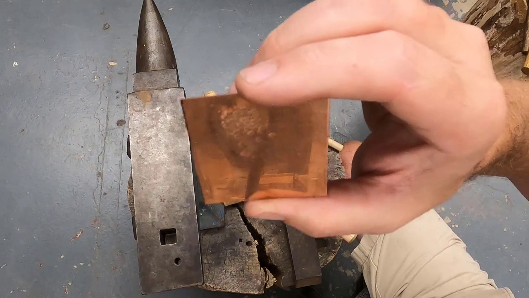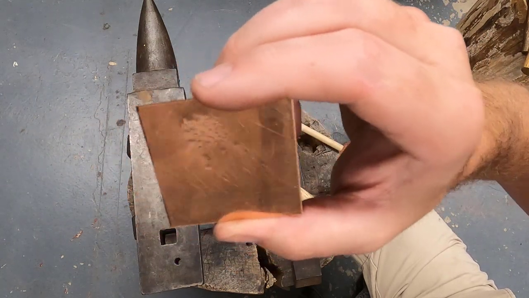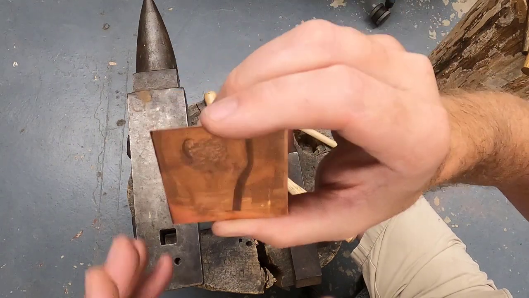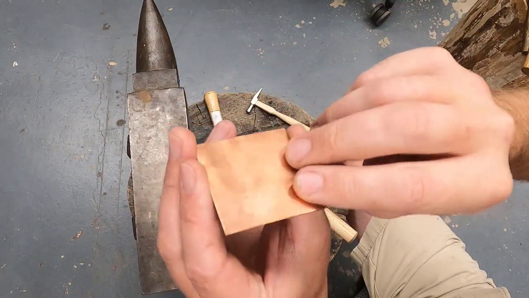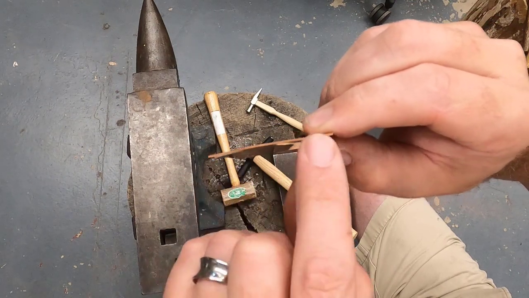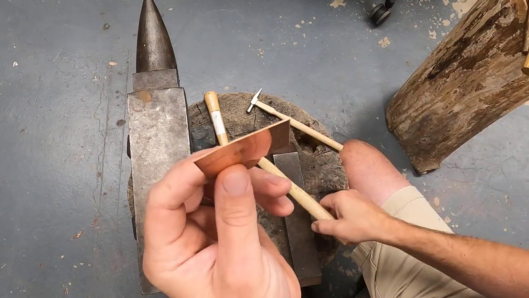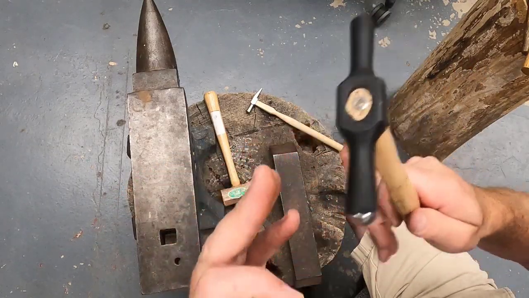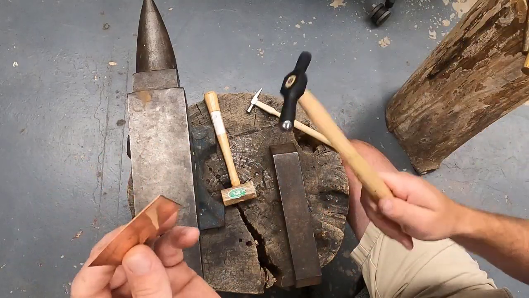Therefore, everything is the same tone. It's the same value, and so it's reflecting the same light. So it's kind of difficult to see. One thing that you will notice is there is some deformation of the material. That's what this hammer is intended to do. This hammer is intended to move and shape metal.